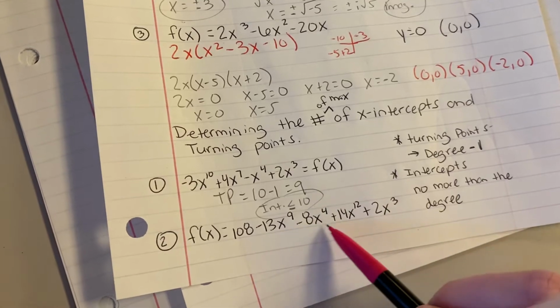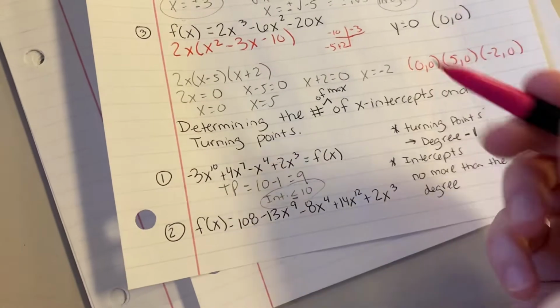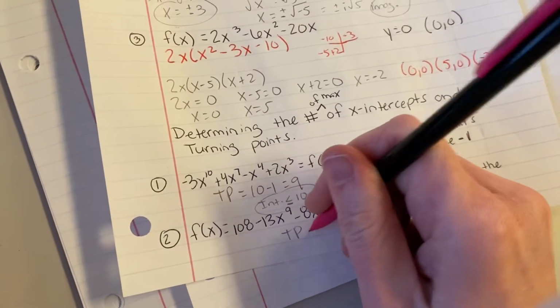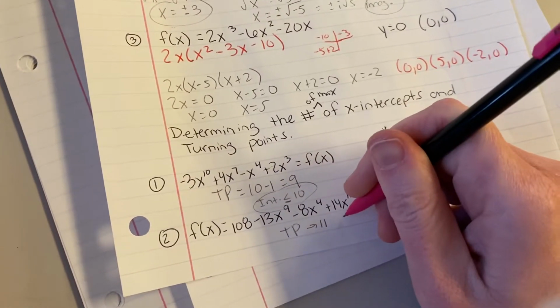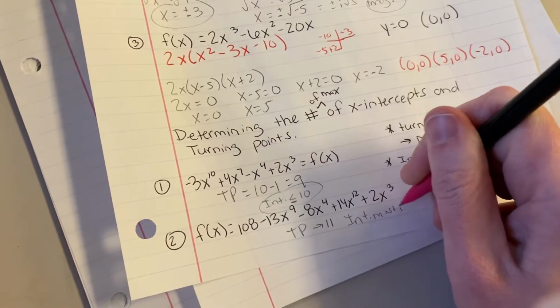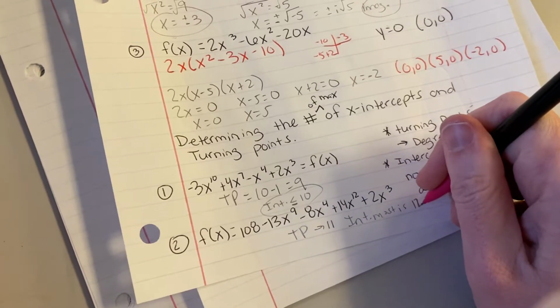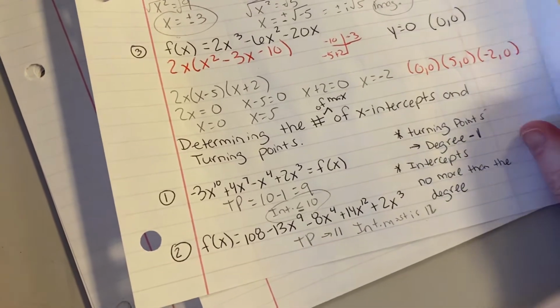Okay, so if we have this, our highest degree is 12. So if our degree is 12, our turning points is 11, and the most intercepts we can have is 12, our degree. Okay, so that's determining the number of intercepts and turning points.